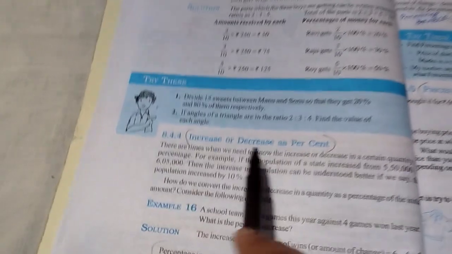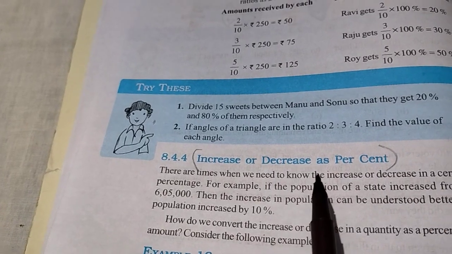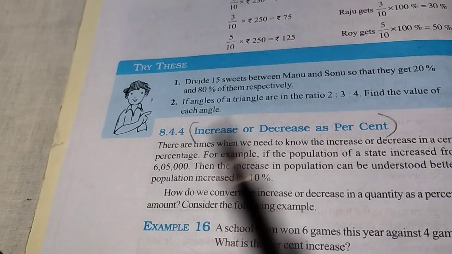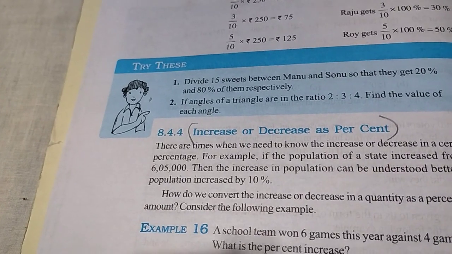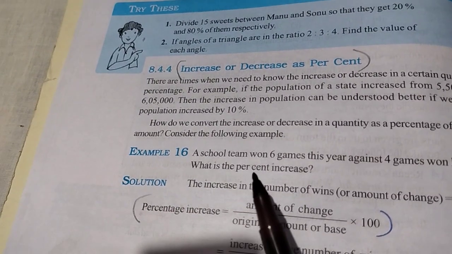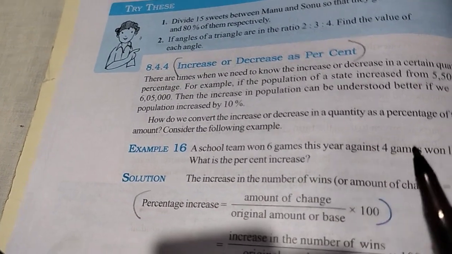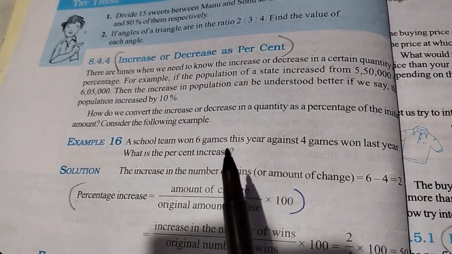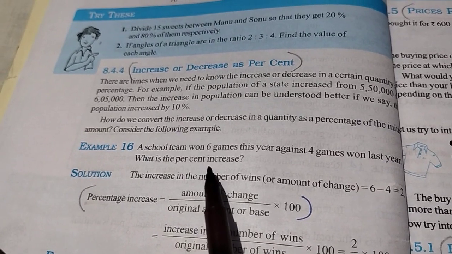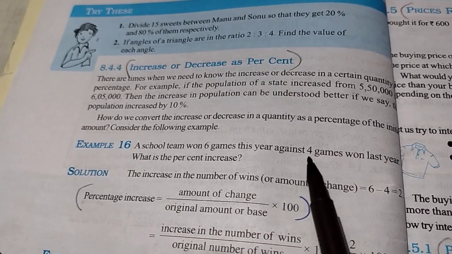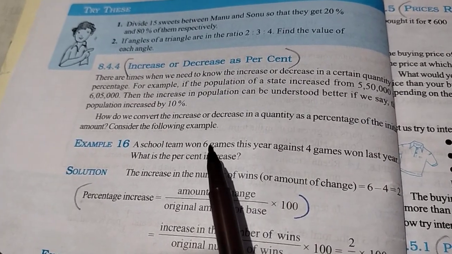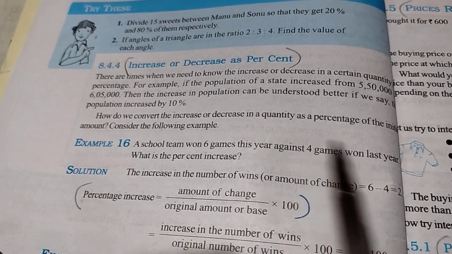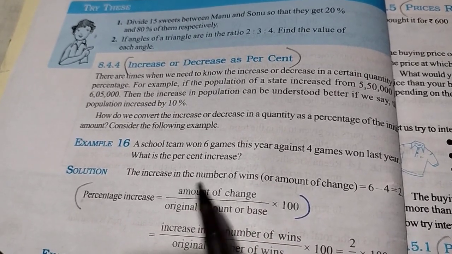Now the next one is increase or decrease as a percentage. We have to find out the increase percentage and the decrease percentage. Let us see with an example. A school team won 6 games this year against 4 games won last year. What is the percent increase? Last year the school had won 4 games. This year the school had won 6 games. So there is an increase. How much is the increase? 6 minus 4, so we will get 2. The increase in number is 2.